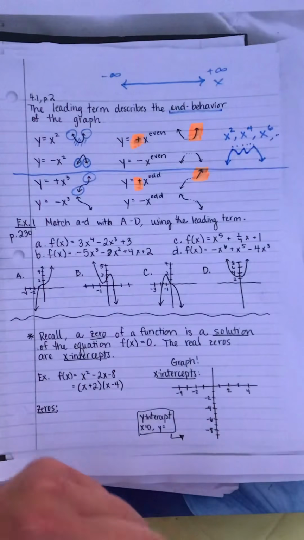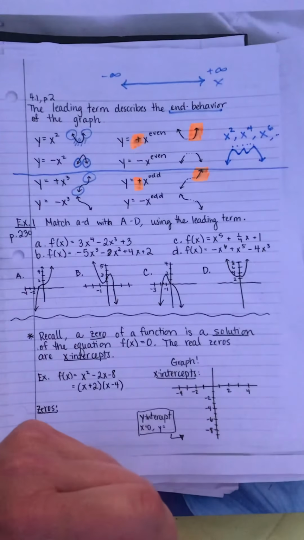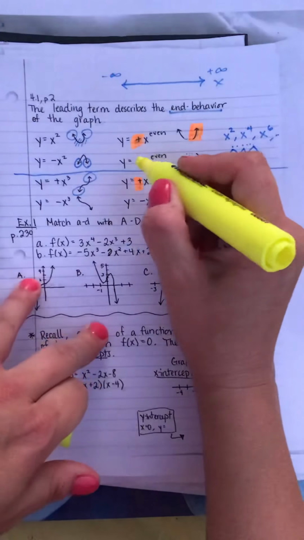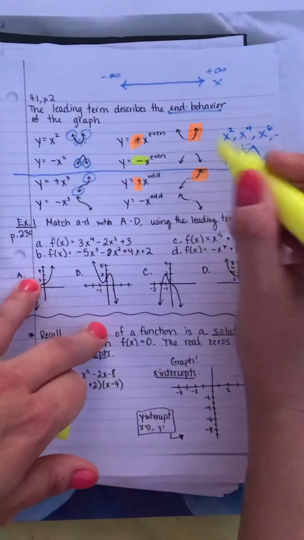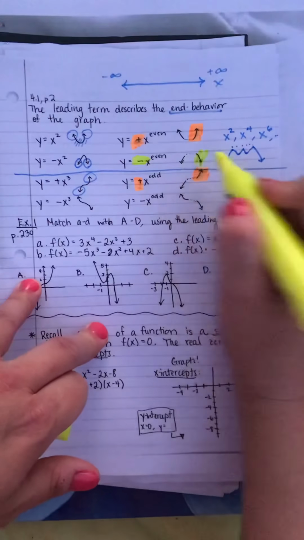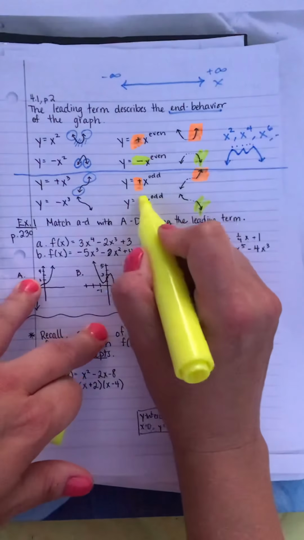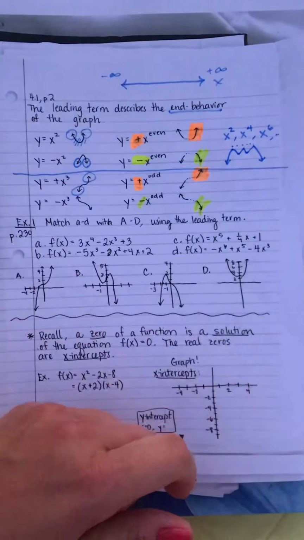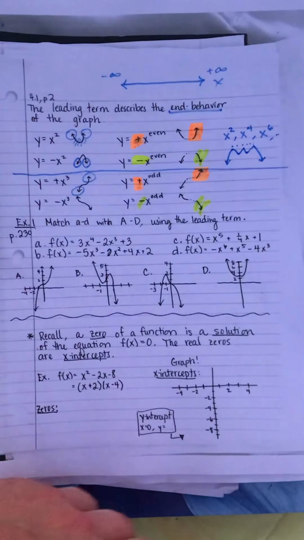Every single time. Let me grab my yellow. Negative leading coefficient, what happens to the right side? It goes down. Negative, sad face, goes down.